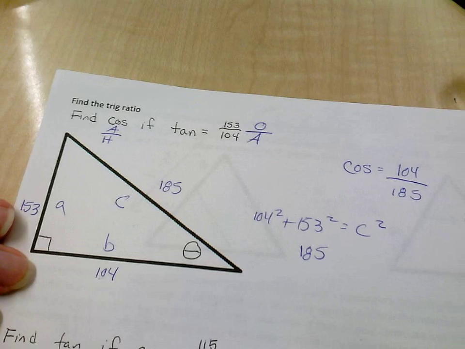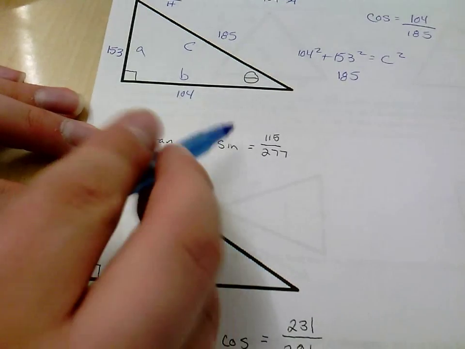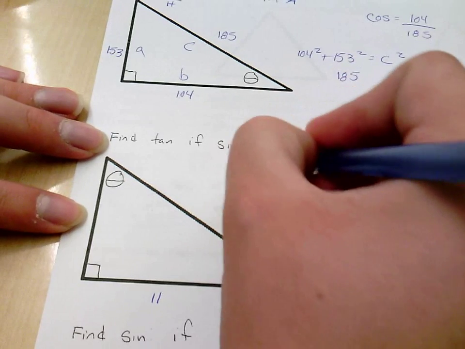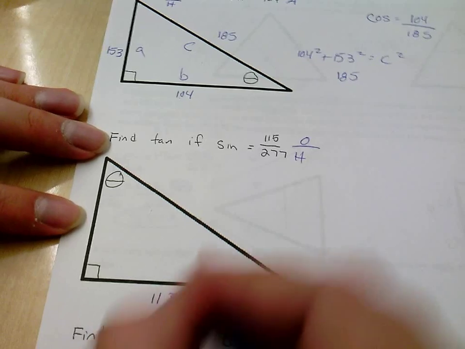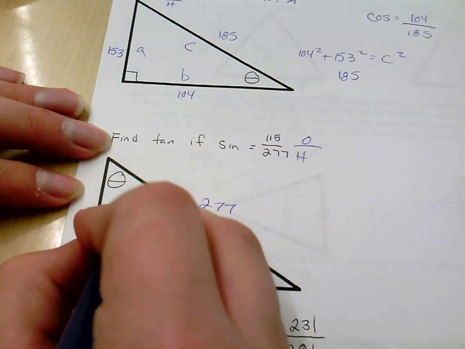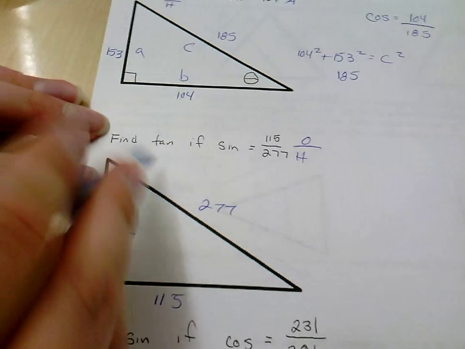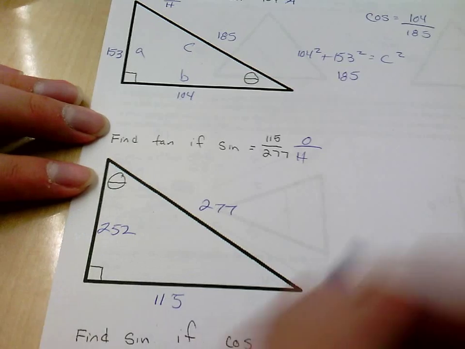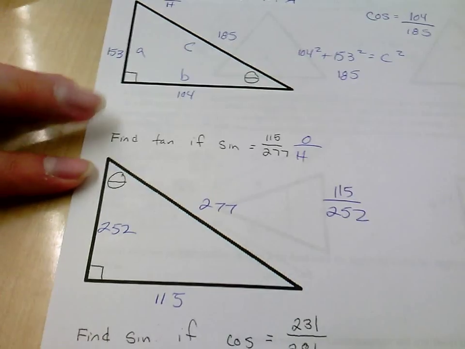Okay? The next thing is going to be 115. This would be opposite this time. Sine is opposite over hypotenuse. This would be opposite, 115, and this would be 277. You'd end up with this being 252 if you figured everything out. And you would get that tangent, since it's opposite over adjacent, would be 115 over 252.